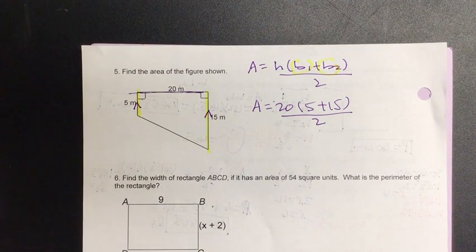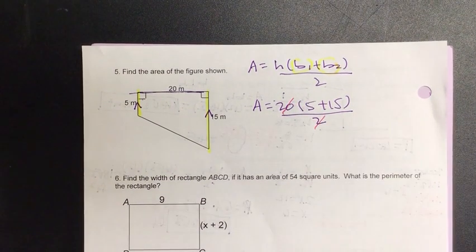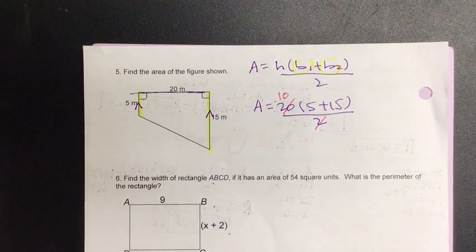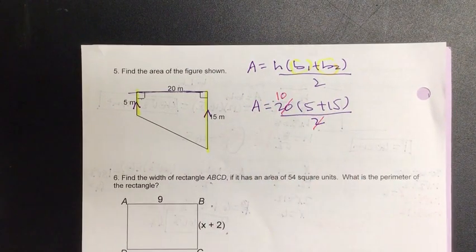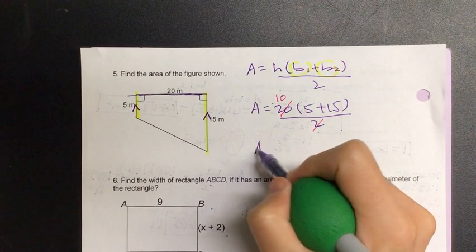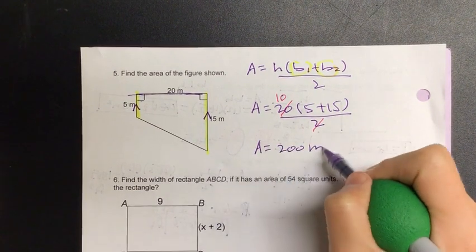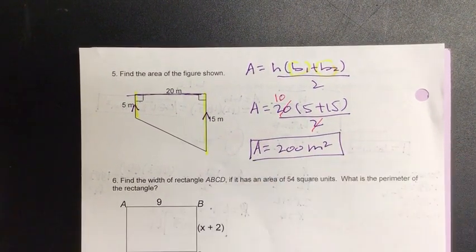To make our life easy, can I go ahead and simplify 20 over 2? And isn't that basically 10 times 20? Yeah. How many is 10 times 20? 200. So hopefully you're not relying on a calculator for problems like these.